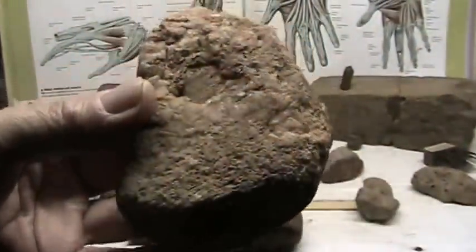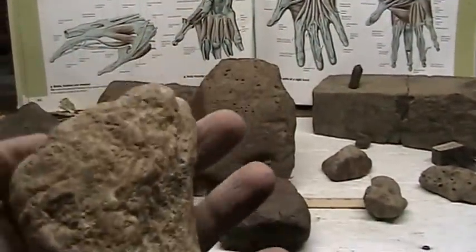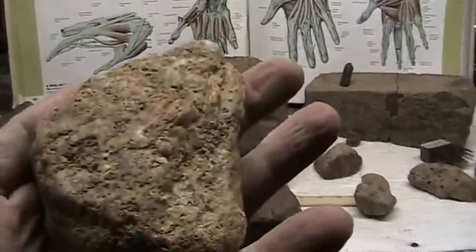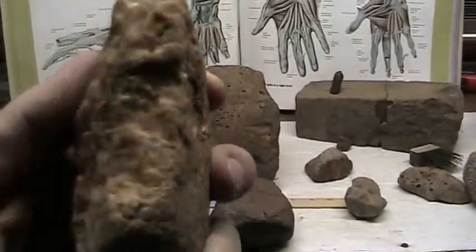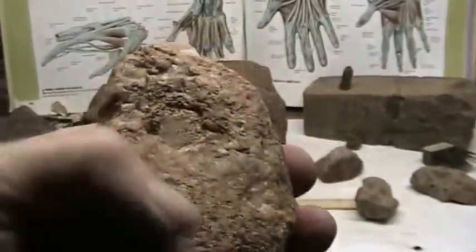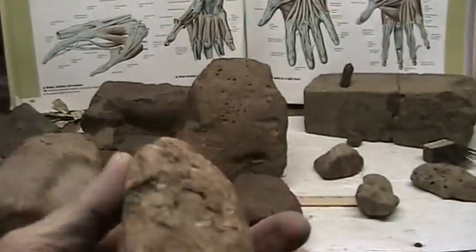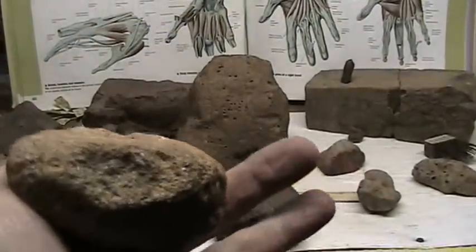You see that crystal? I believe that at one time was a lung. I know you're going to say, oh, this guy's crazy. Well, let's find out. I believe at one time this was a lung of some kind of an animal, and I don't know what kind.